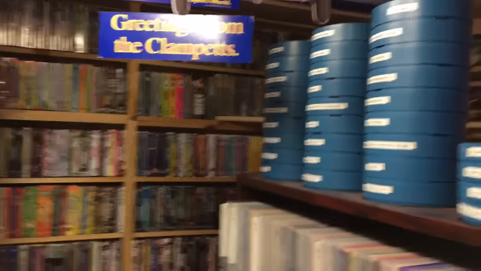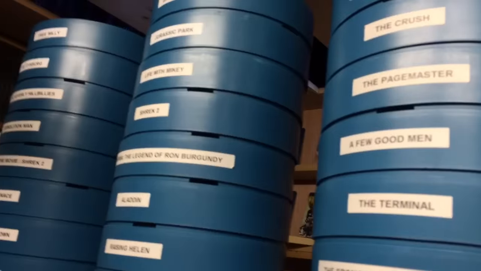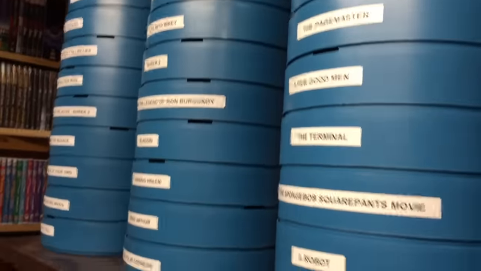And then behind that, we have a few more formats, including film. Right on top here is all my film. We have 35 millimeter. These are all 35 millimeter trailers. So before a movie, these would be spliced on when you went to see a movie. These would be the trailers that were spliced on before the movie started.